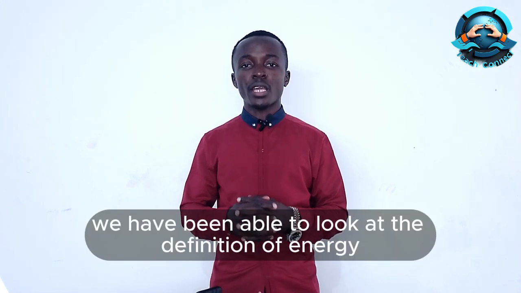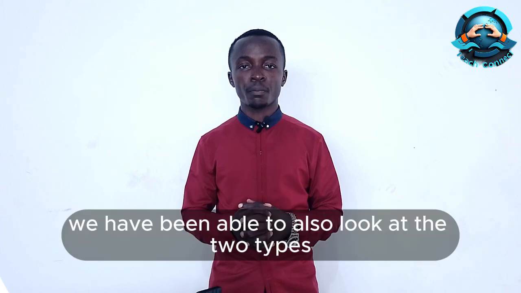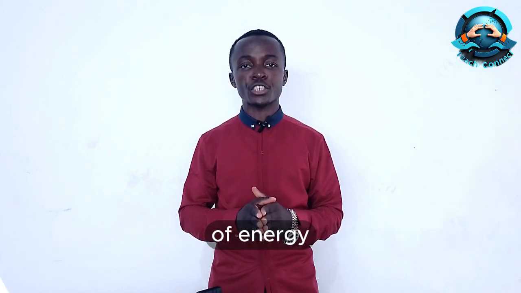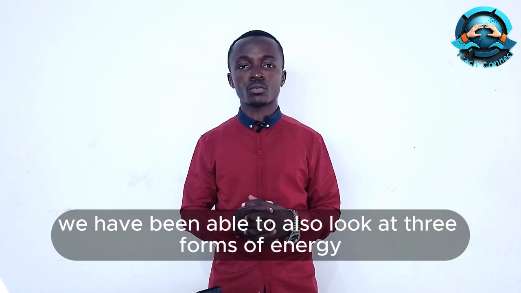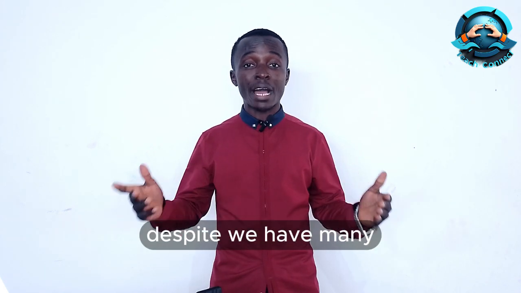So we have been able to look at the definition of energy and its unit. We have also looked at the two types of energy. We have also looked at three forms of energy, even though we have many.